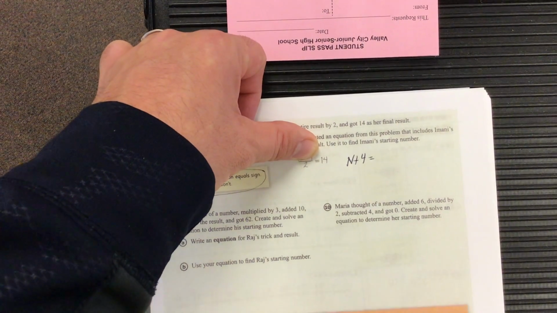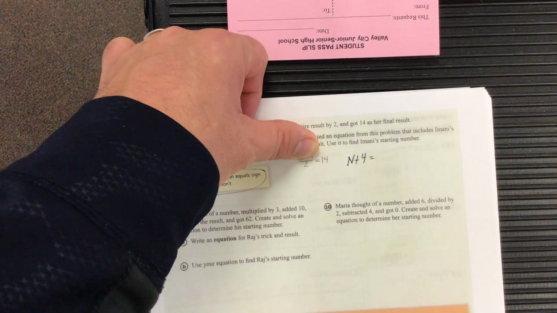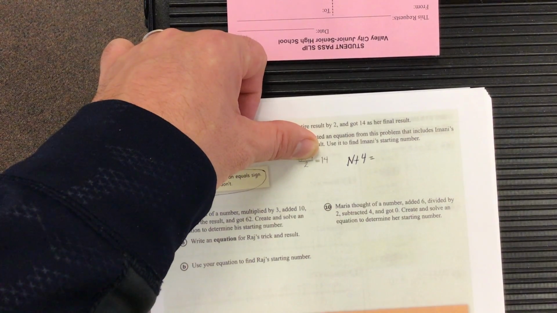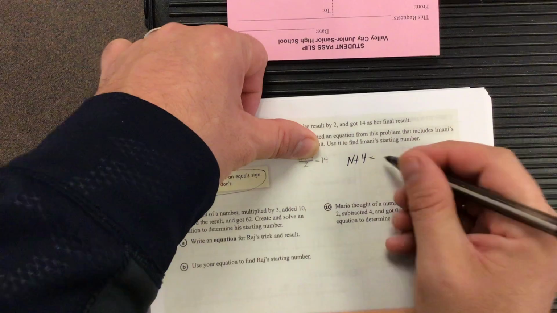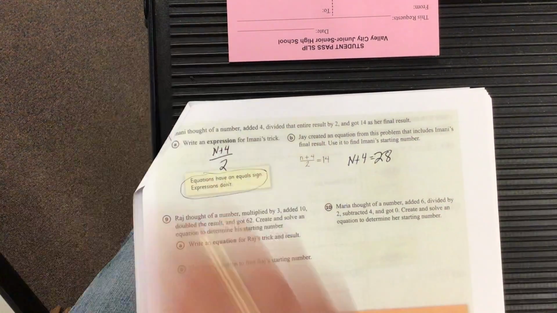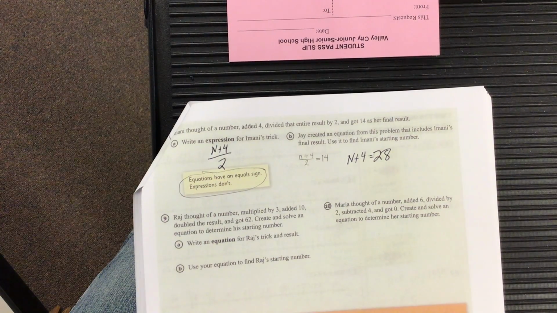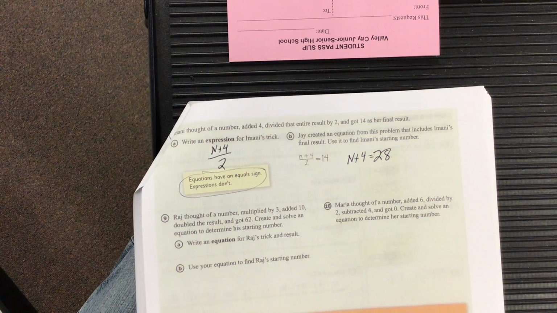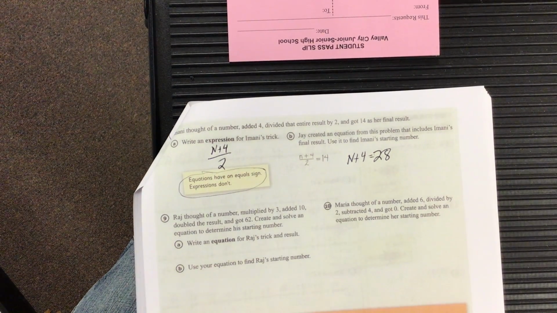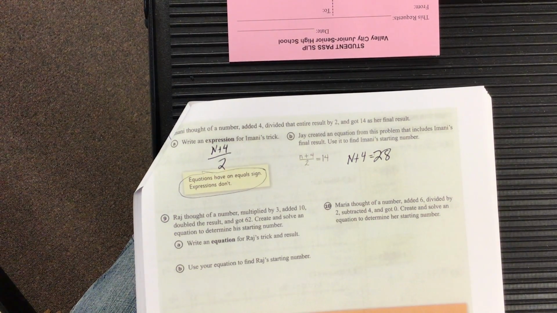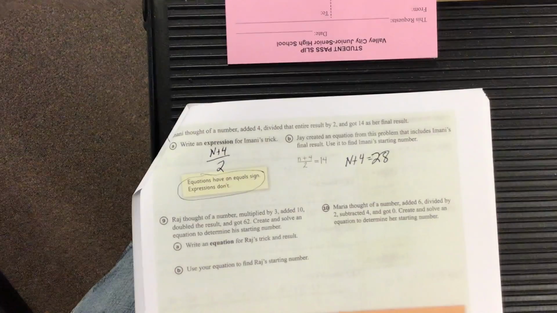We're going to split money so we each get 14 bucks. How much should we start with? 28. We're dividing, so 28 divided by 2 is 14. So what is n? 24. 24 plus 4 is 28.